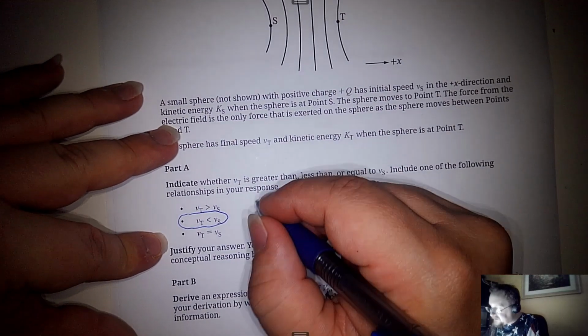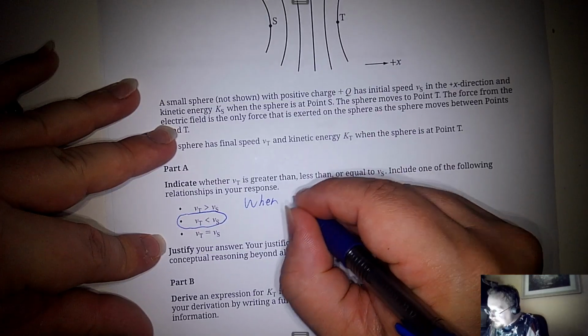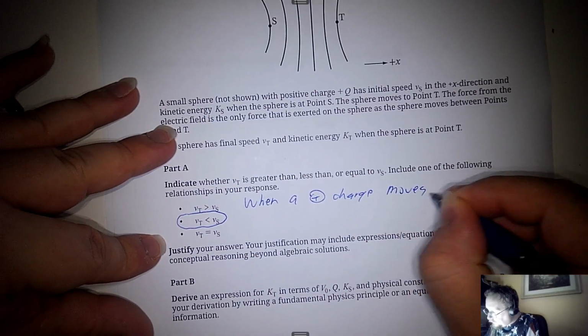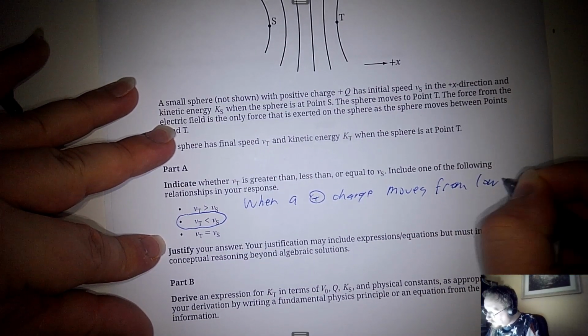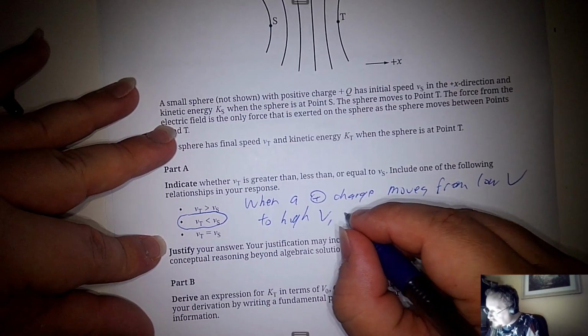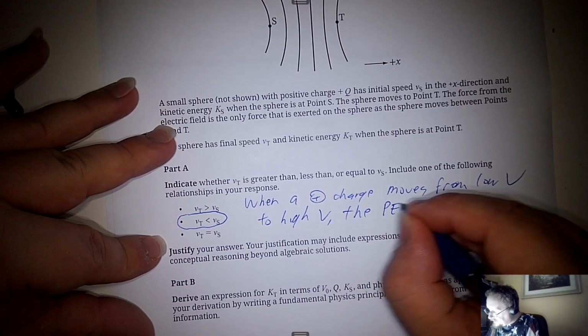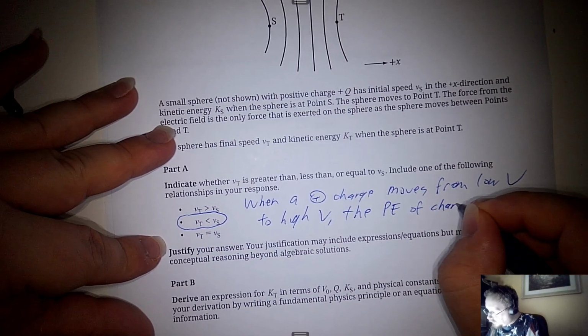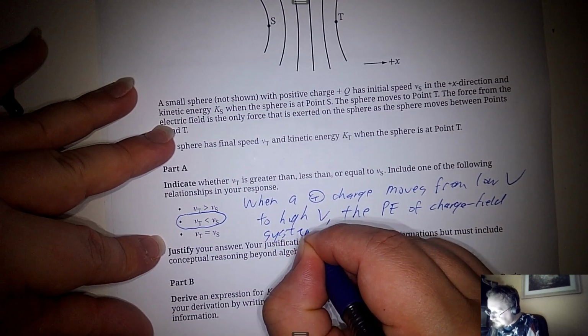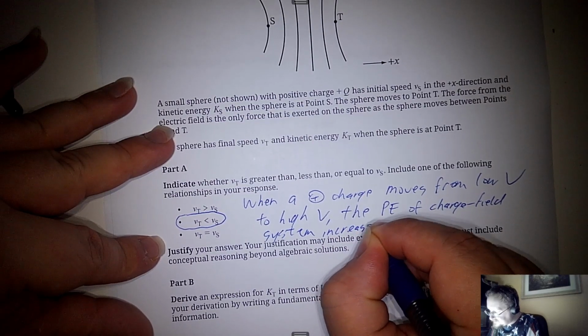So here's the deal. When a positive charge moves from low potential to high potential, the potential energy of the charge-field system increases.